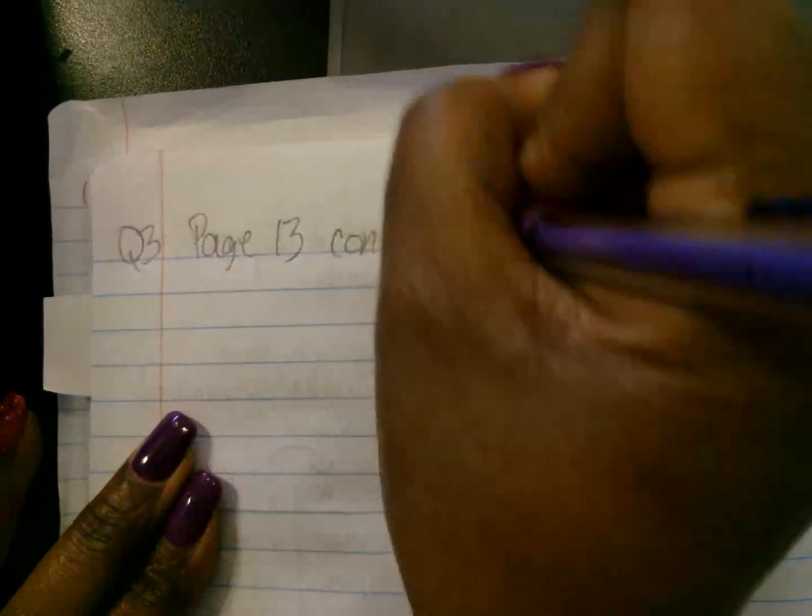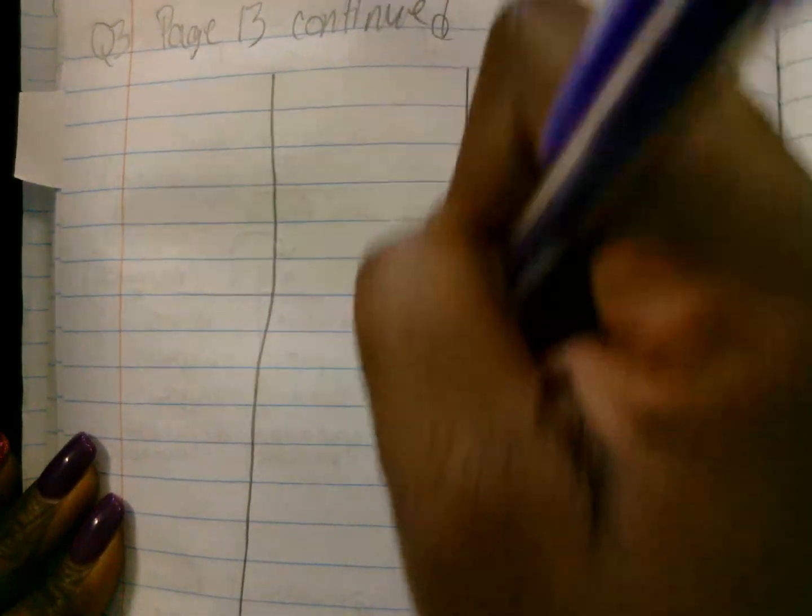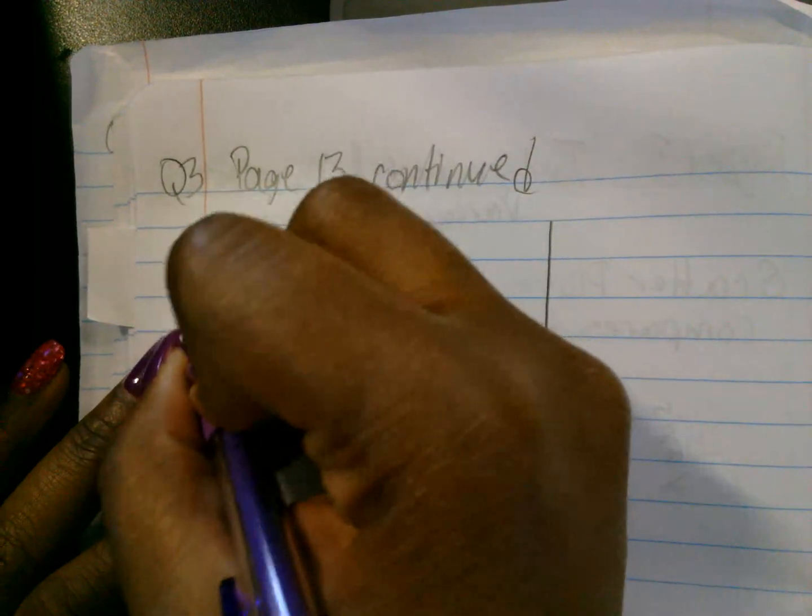One. This is page 13. Continue. We're going to make 3 columns. In this first column, it's going to be our X values, or our independent variable.